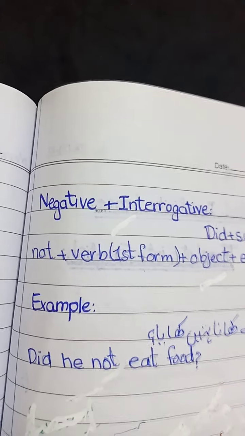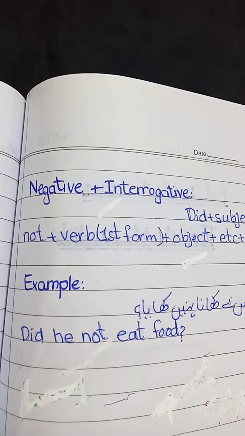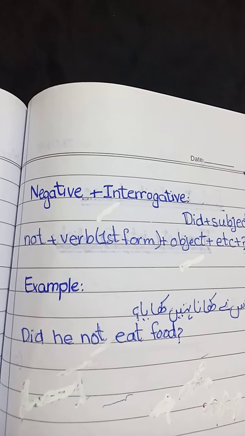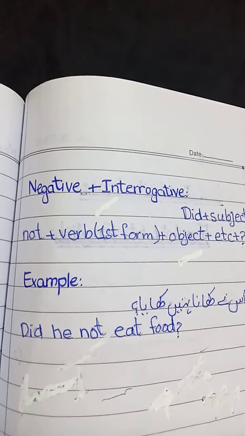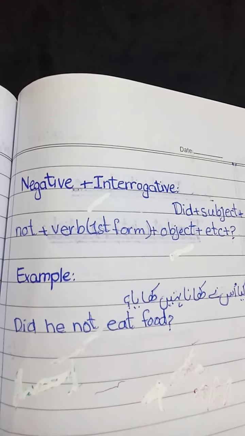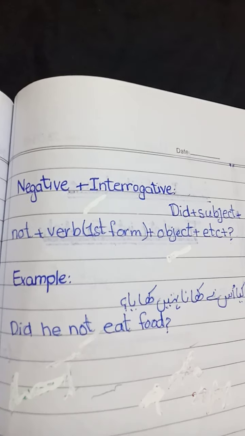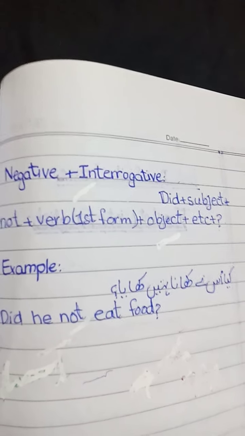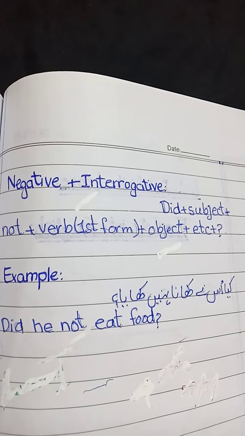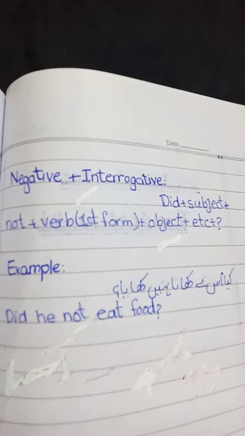Another thing, students, you will learn here is that only in past indefinite tense affirmative sentences can you use the second form of verb. Otherwise there is no tense in which you will use the second form of verb. Mostly the first form of verb and the third form of verb are used, and the second form of verb is used only in past indefinite tense, and only in the affirmative sentences.